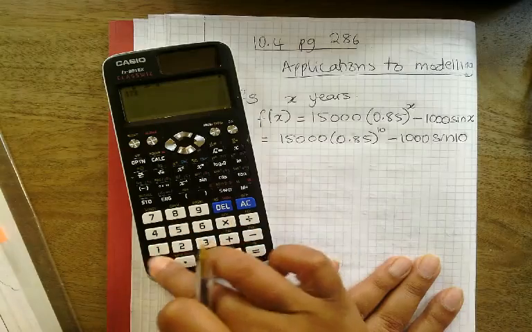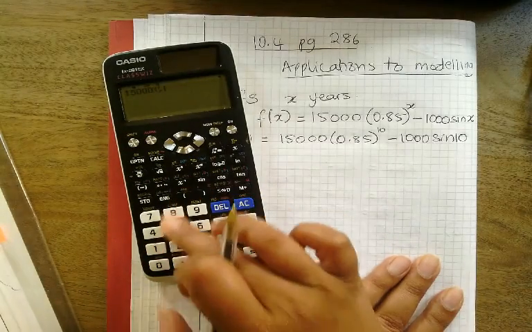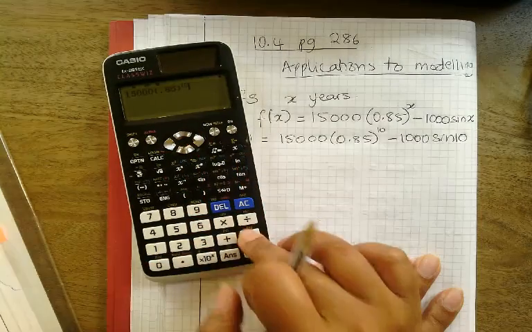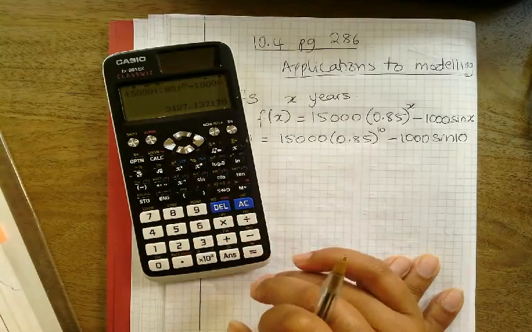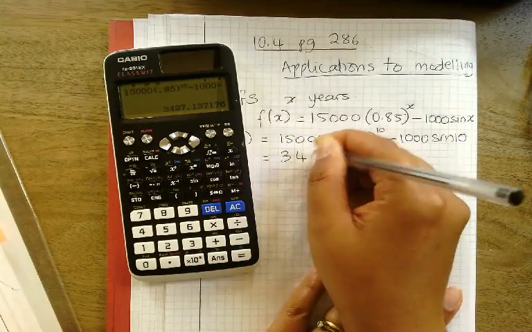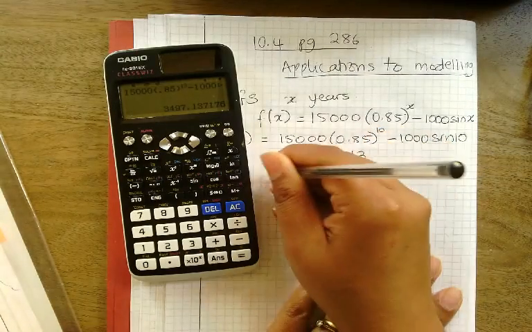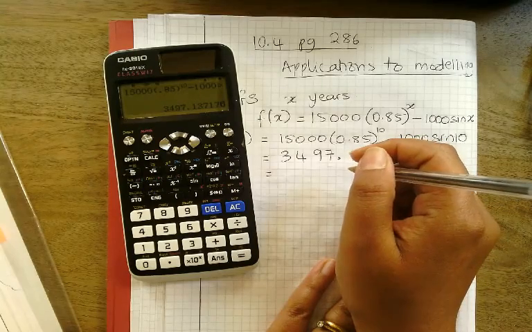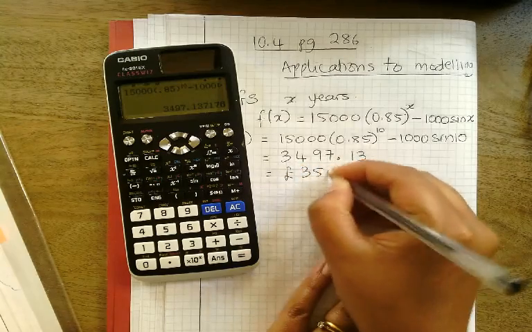Okay, so 15,000 times 0.85 to the power 10 minus 1,000 sine 10. And I get 3,497.13, but they said round this to the nearest 100, so my answer is then going to be £3,500.